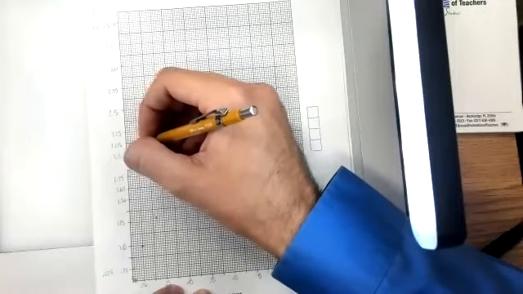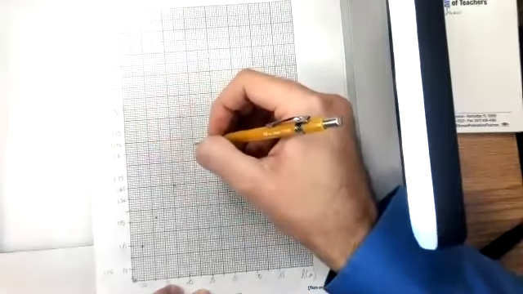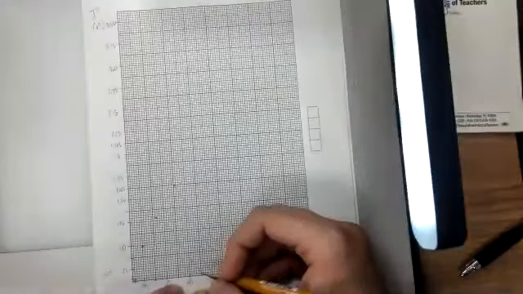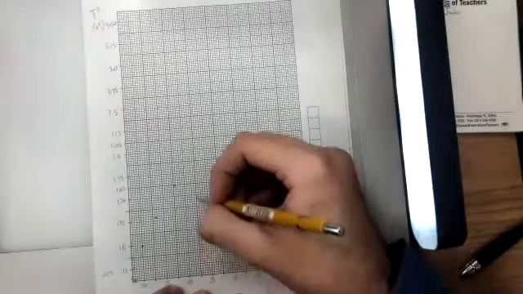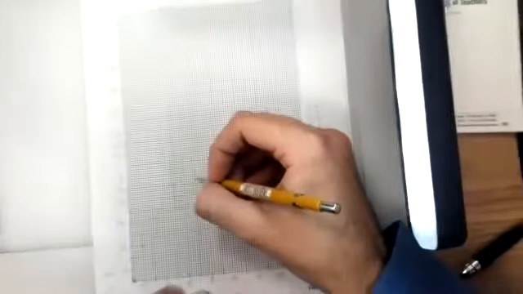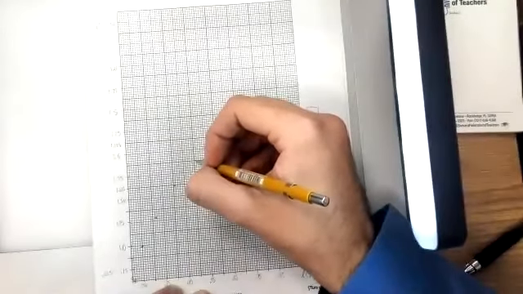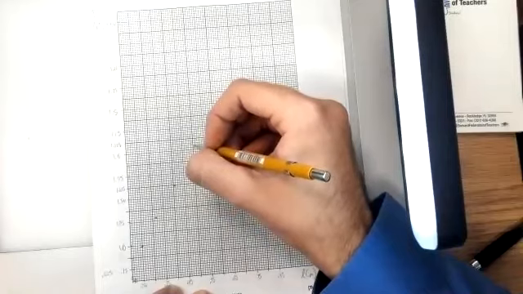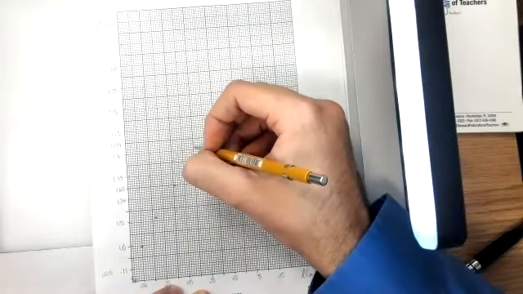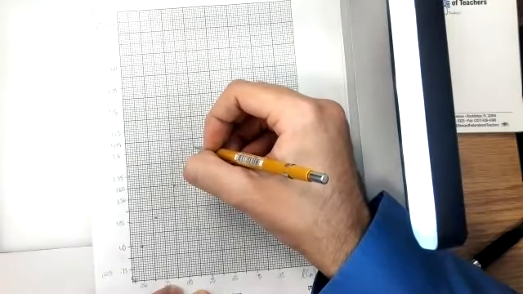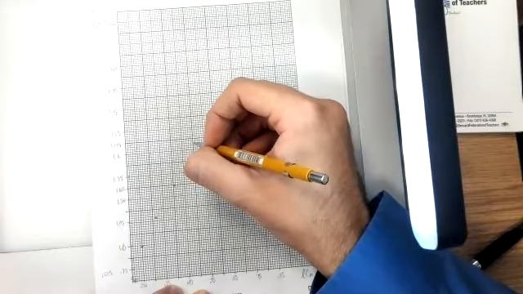0.075. So in between those two. 0.506. There's 2. Right there.